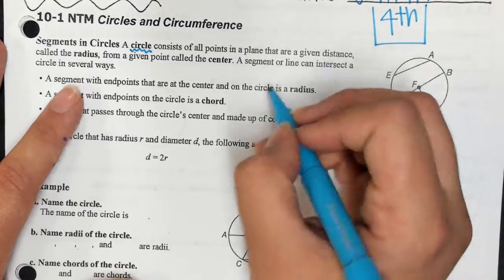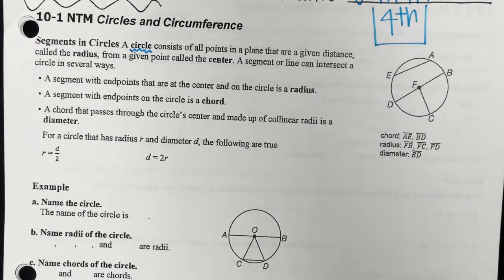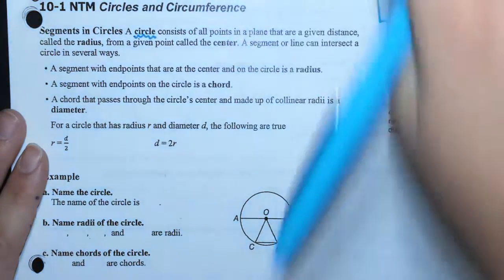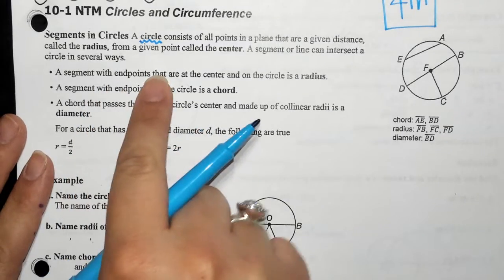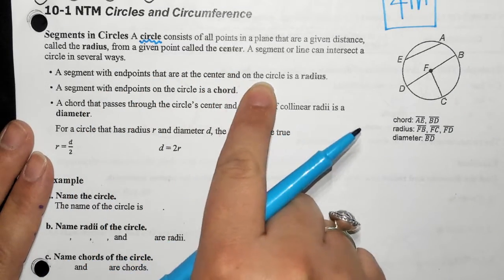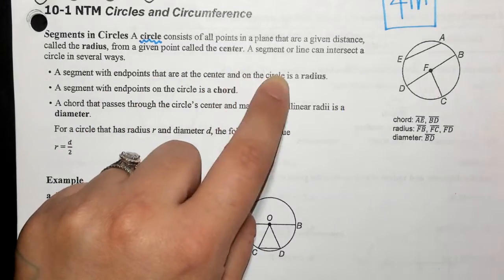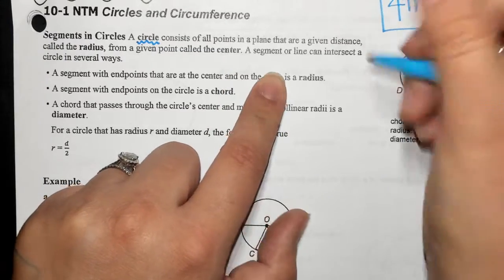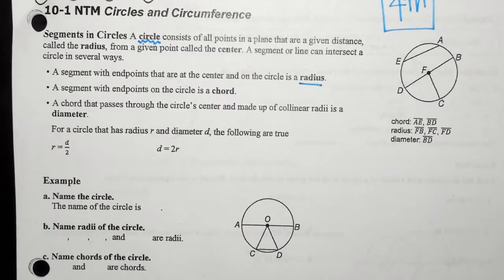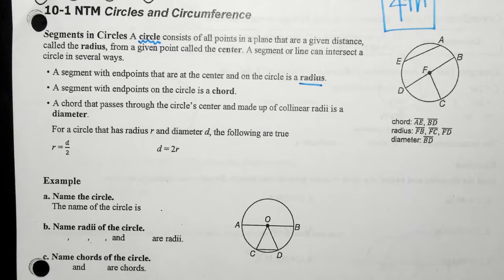A segment or a line can intersect a circle in several different ways. The first one, a segment with endpoints that are at the center and on the circle. If it has an endpoint on the center and the circle, that is called a radius. So underline it, highlight it, circle it.